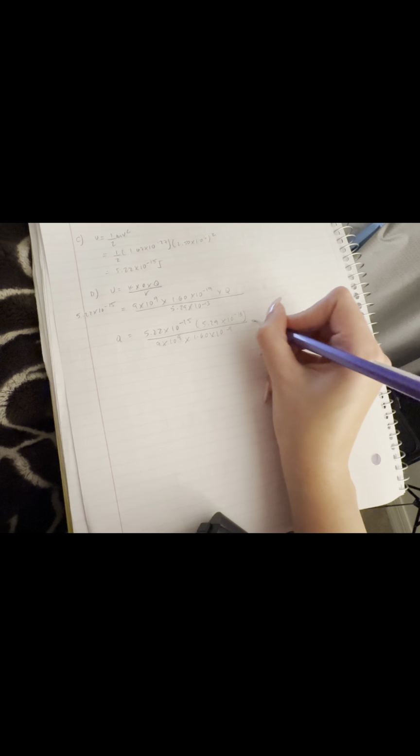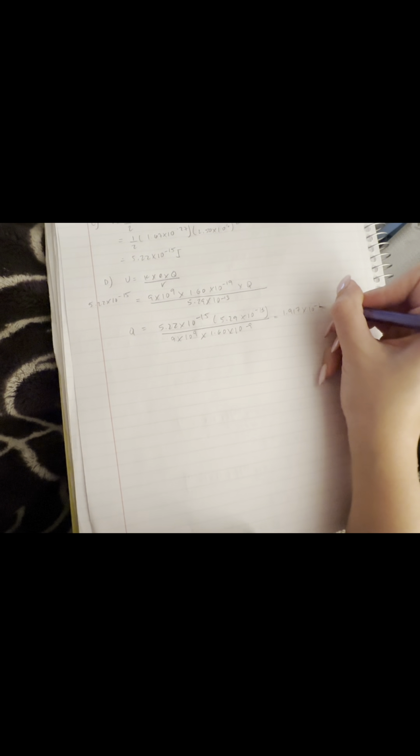And now we're able to solve by plugging this in our calculator. And our answer is 1.917 times 10 to the negative 18 coulombs. And that is our answer for part D.